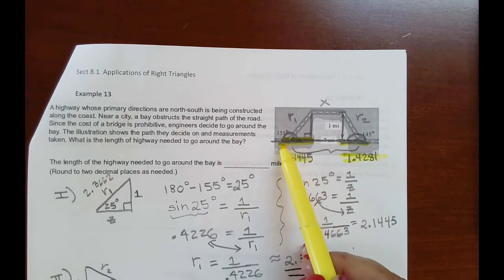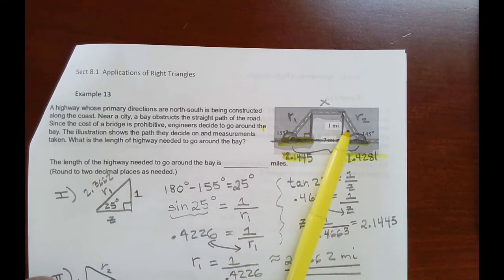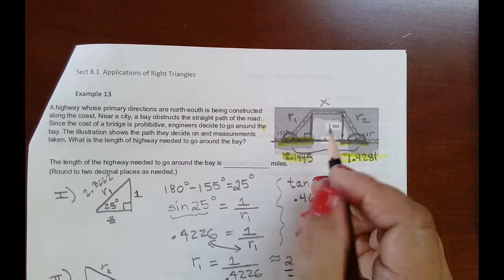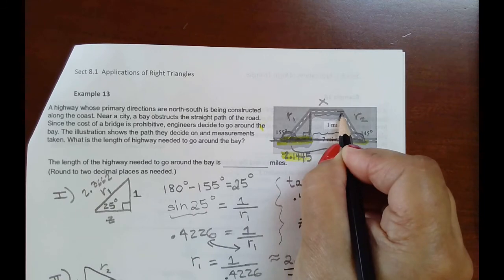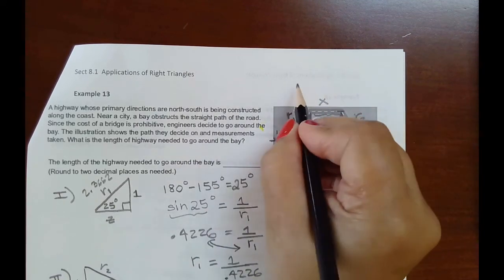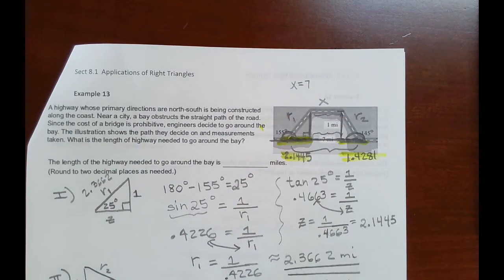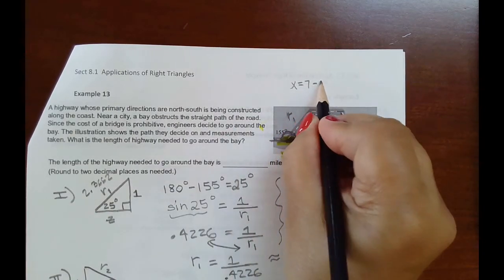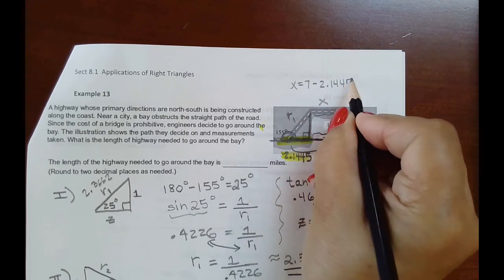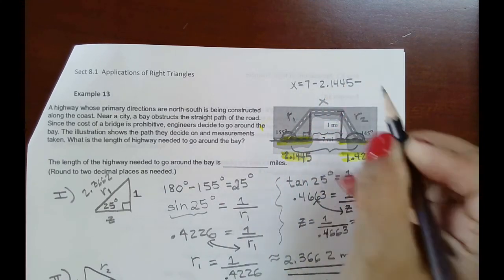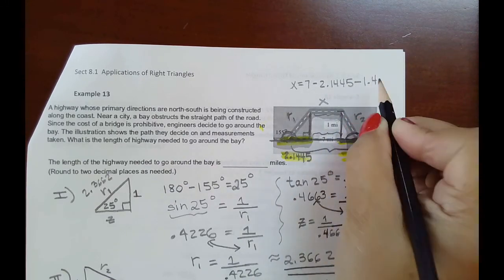Because if I take the entire 7 and I take off this piece and I take off this piece, then I have this piece right in the middle, which is equal to this piece. So in the end, x is equal to 7. Take off the 2.1445 and also take off the 1.4281.